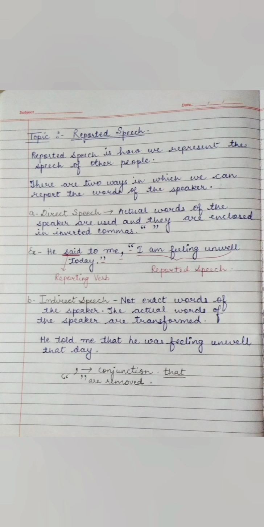In indirect speech, the actual words of the speaker are transformed. For example, he told me that he was feeling unwell that day. Here, in the place of the comma, we use the conjunction that, and the inverted commas are removed.